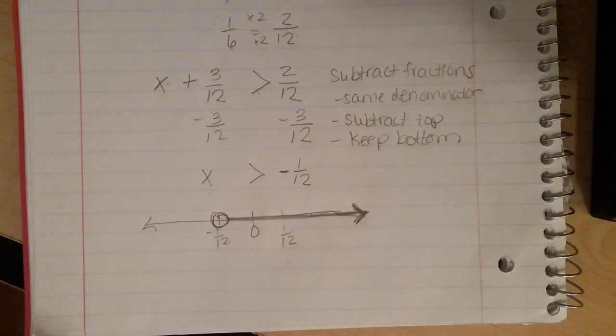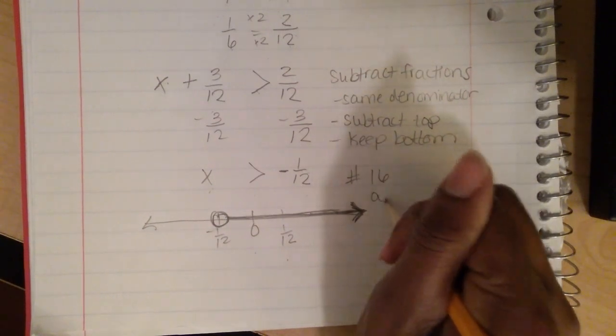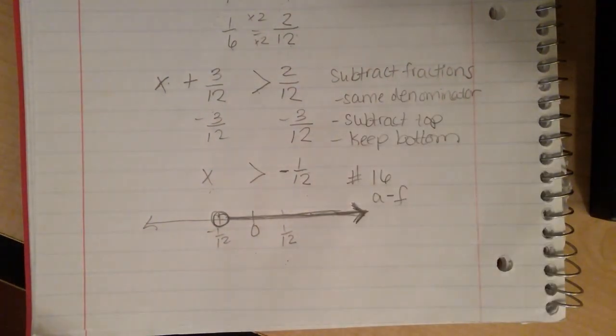All right, so that will help you with number 16, A through F.